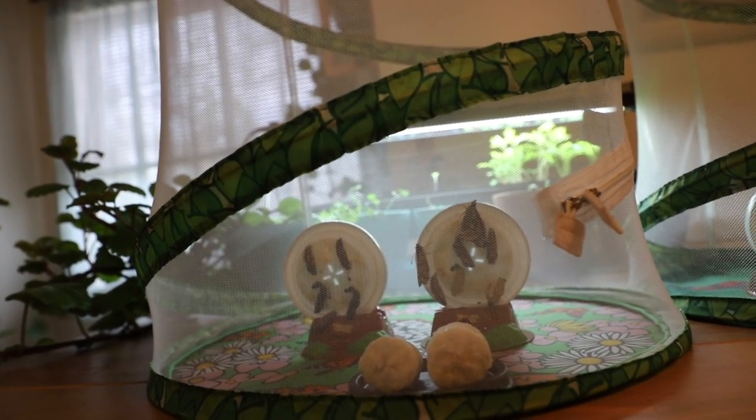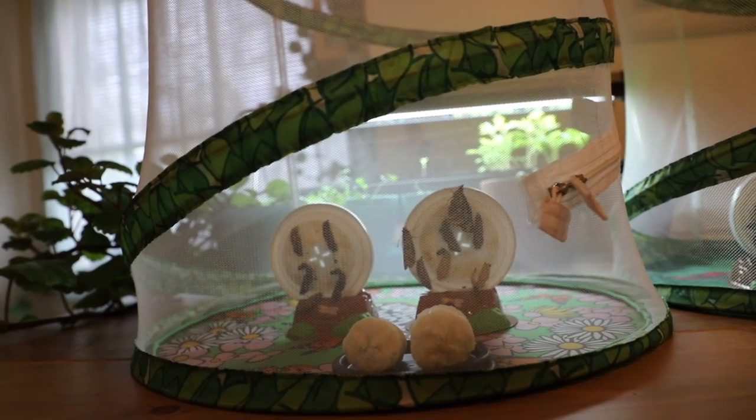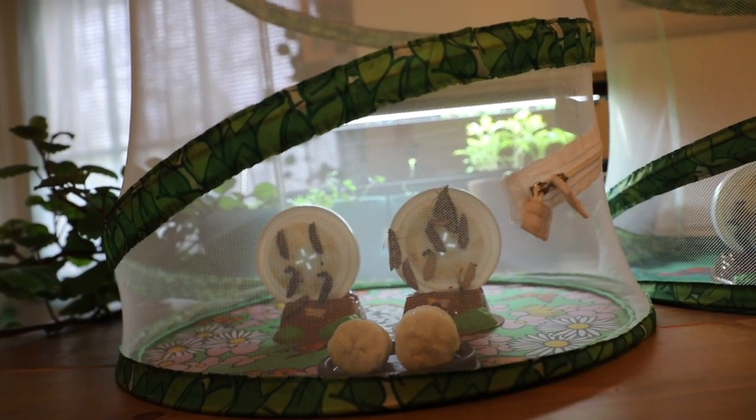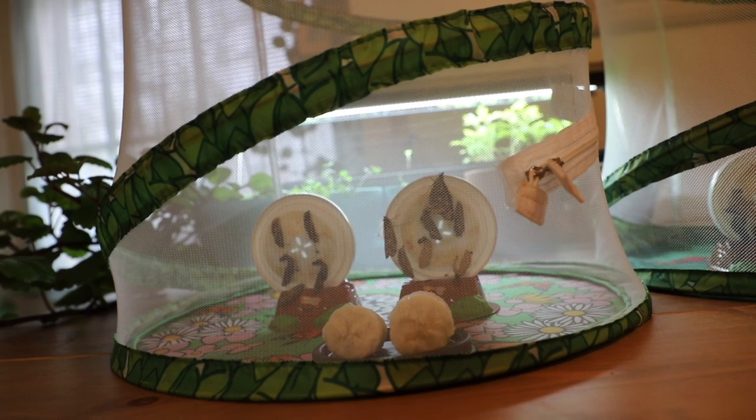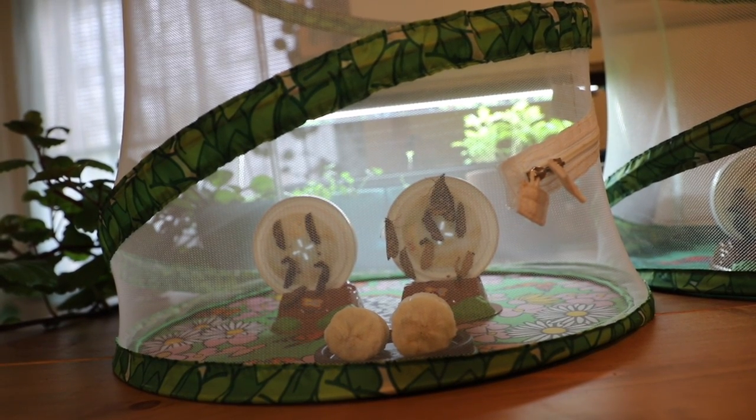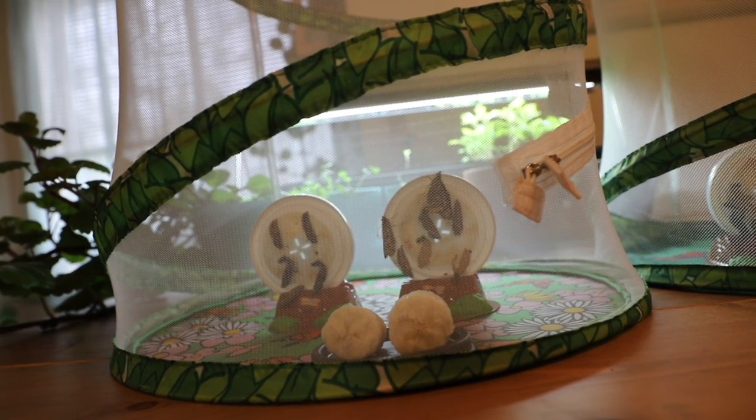Excuse me, Mom. That one just came out. Oh, did we get another one come out? Oh no, that one came out earlier this morning. And we are giving them some bananas so that they can eat. Not the one behind it.